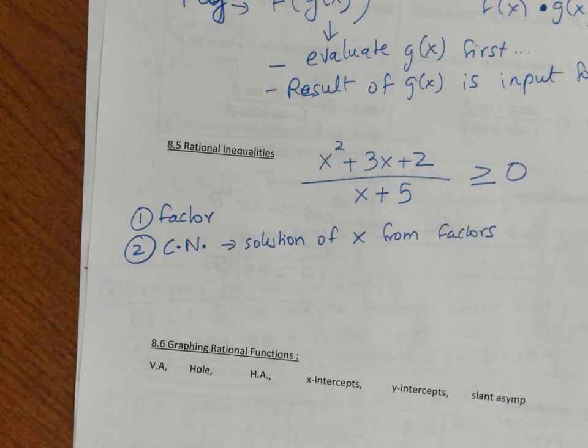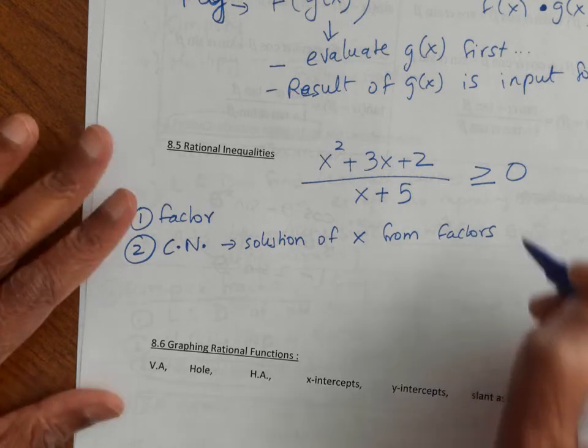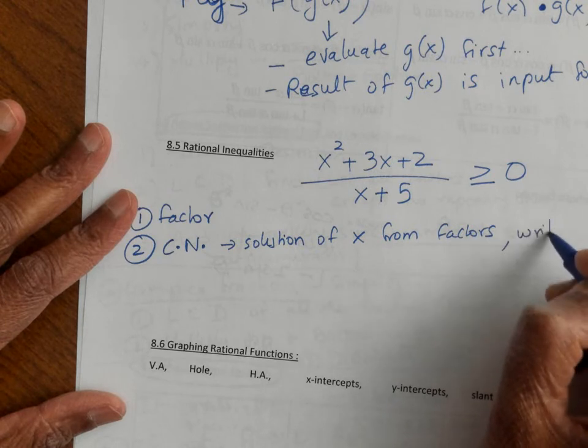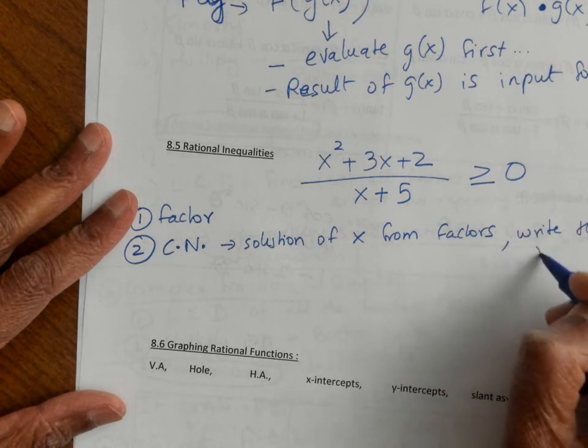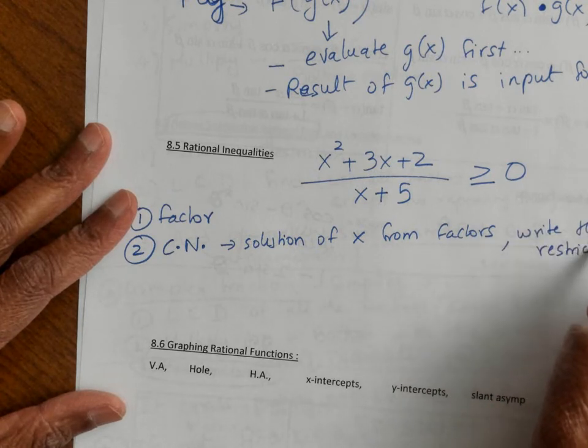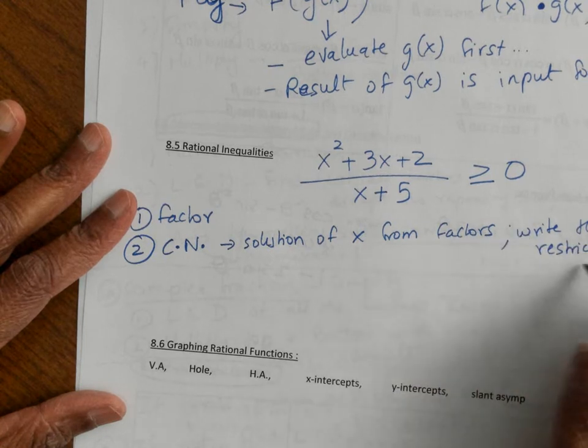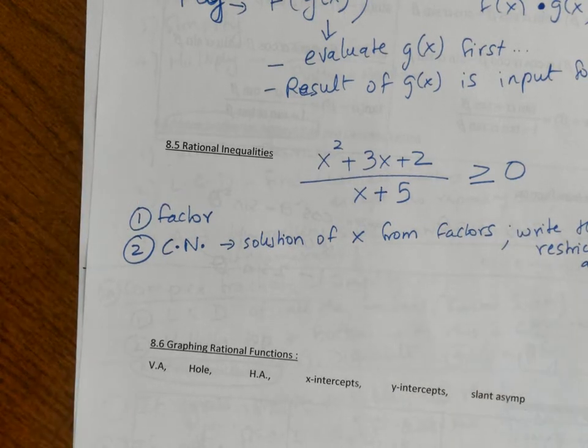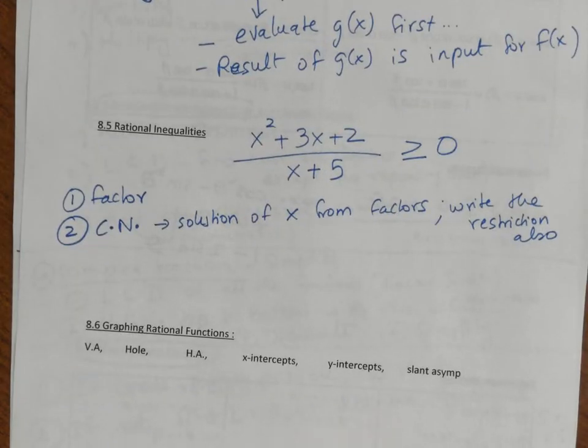What do you do with those critical numbers? Okay, before we go to critical numbers, write the restriction also. Right, because that will help us decide whether it's going to be open circle or closed circle. Once you write it, okay, yeah. That's right.